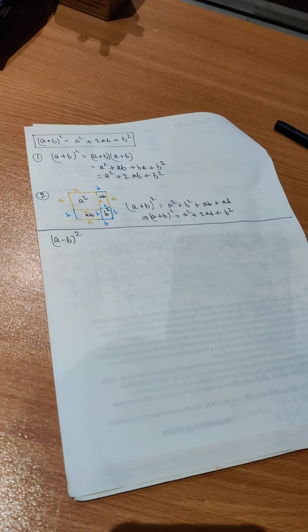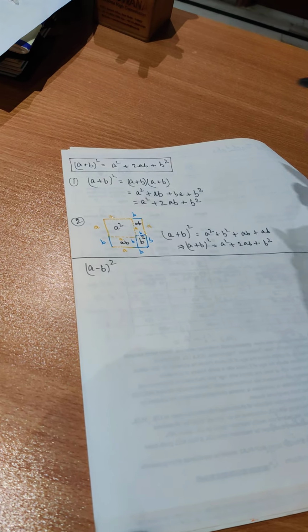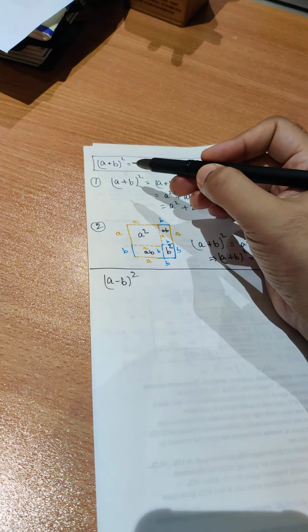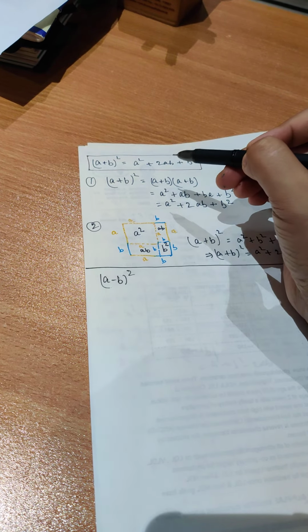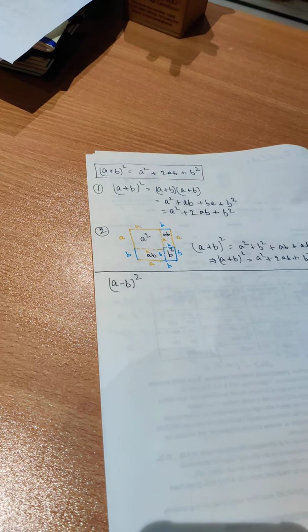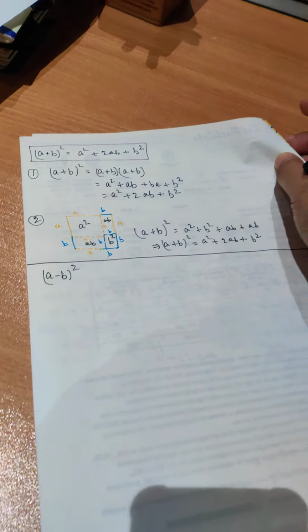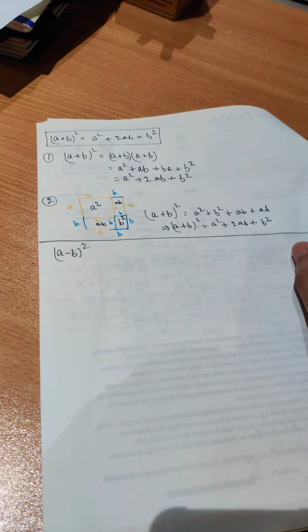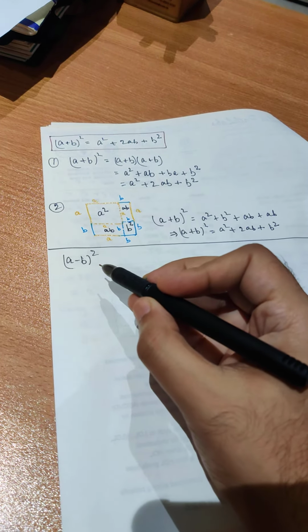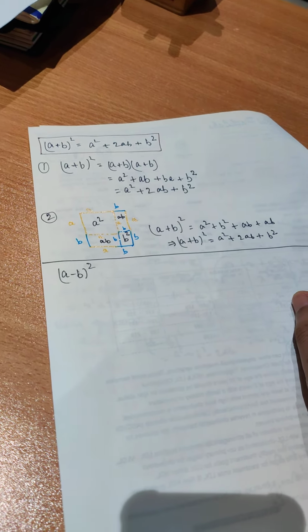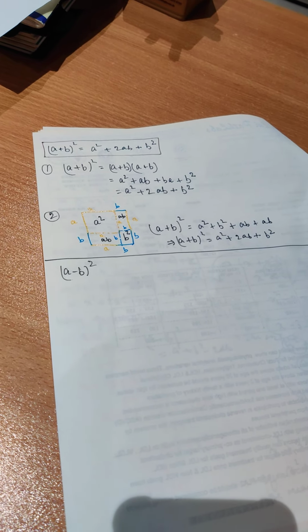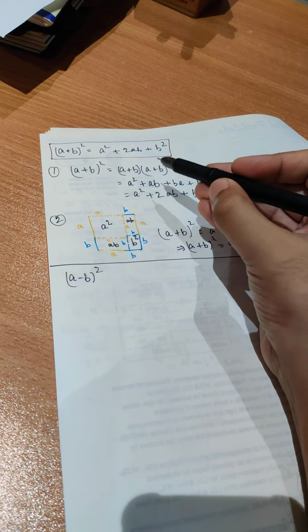Hello friends, in the last video we had learned how to derive the formula (a + b)² = a² + 2ab + b². Now in this video we learn how to derive the formula for (a − b)². It is actually very easy to derive if you know this formula.